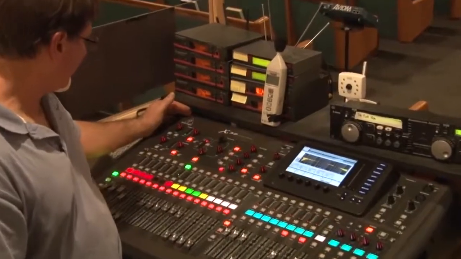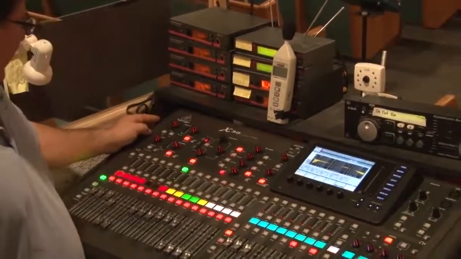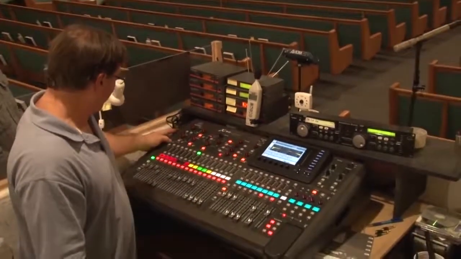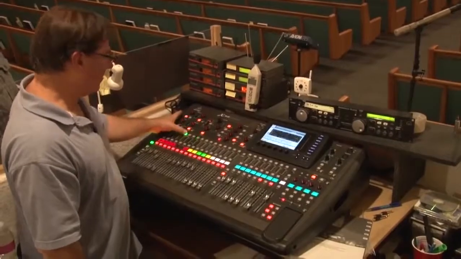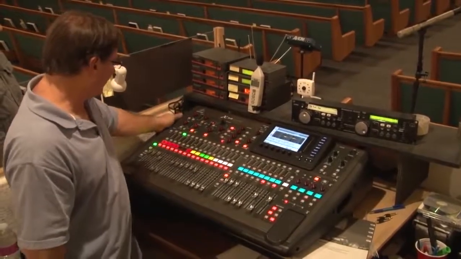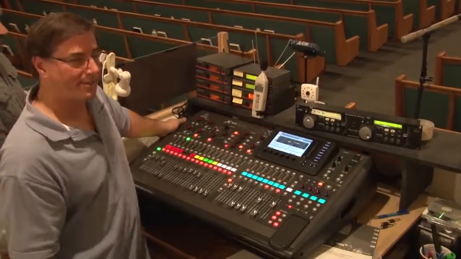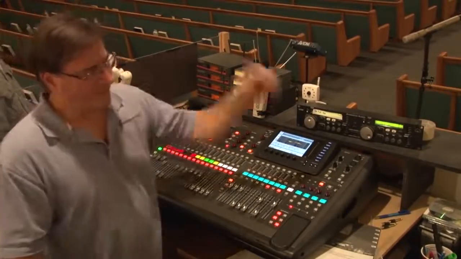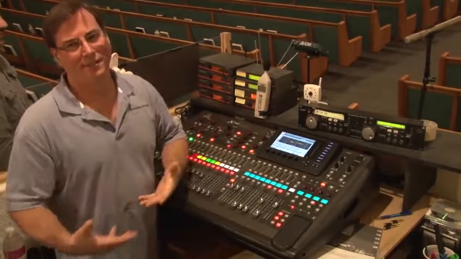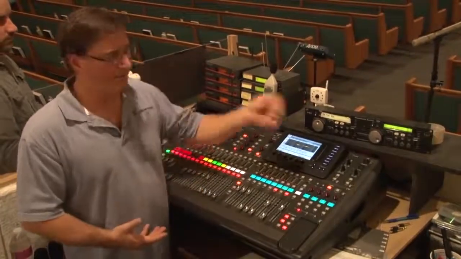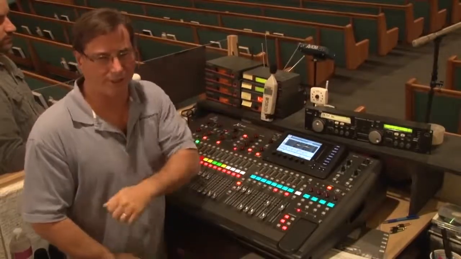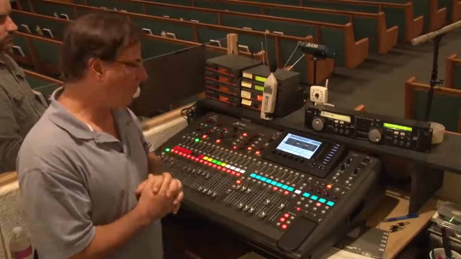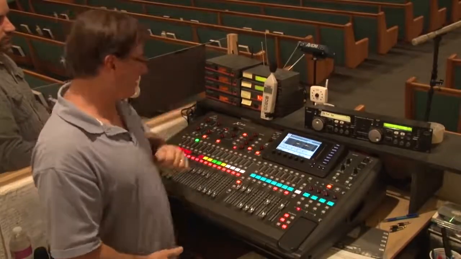This console has a gate. Can you explain how to use a gate and what its purpose is? Yeah. Currently, we aren't using the gates on anything, but it would be something that I would use most likely on the tom mics or the snare mics on the drums. What that would do is, for instance, when he's hitting the other drums, sometimes the snares like to rattle. When he hits the tom, you'll hear it every time. So if I use a gate on the snare, then I can help minimize how much of that I'm getting when he's doing the other things.